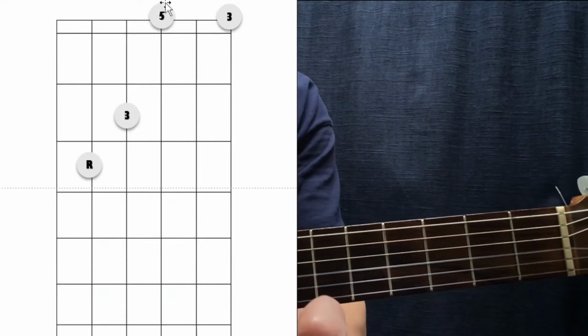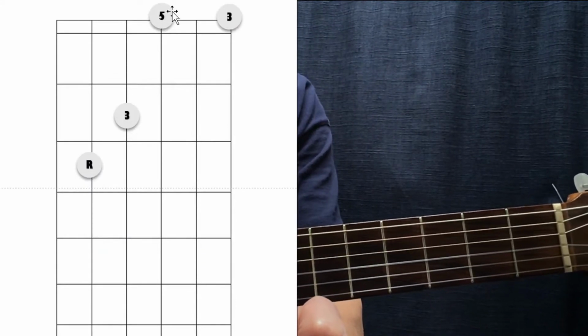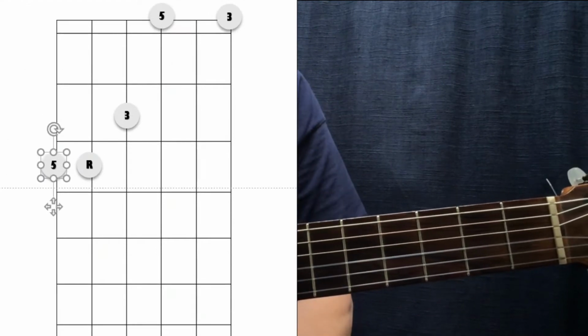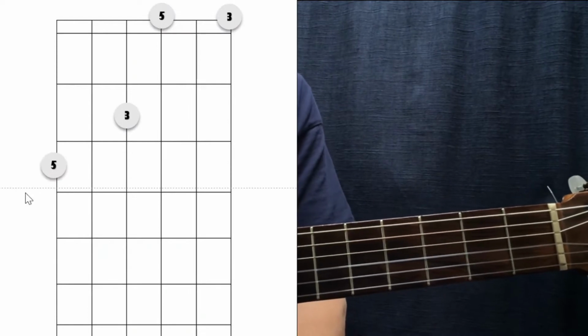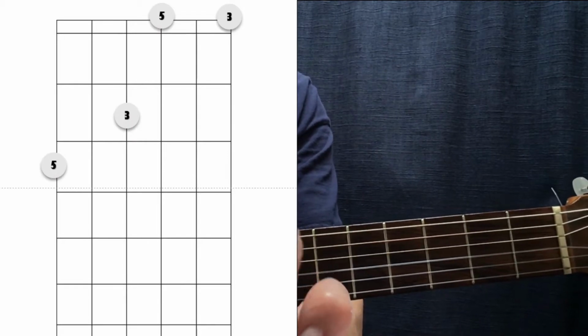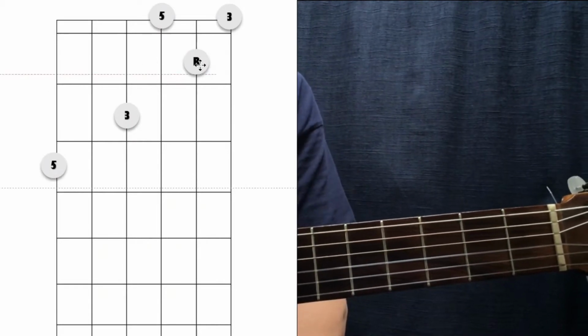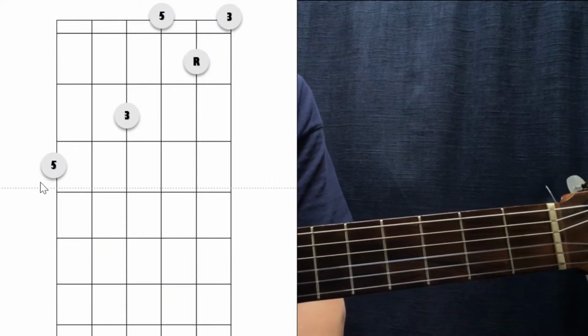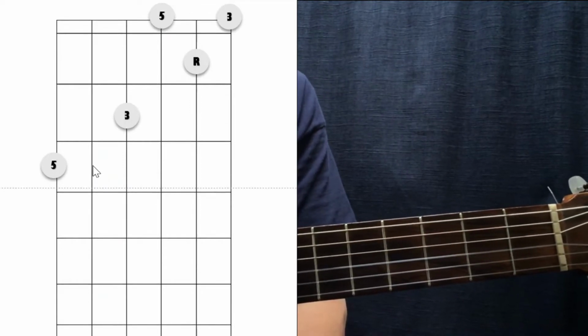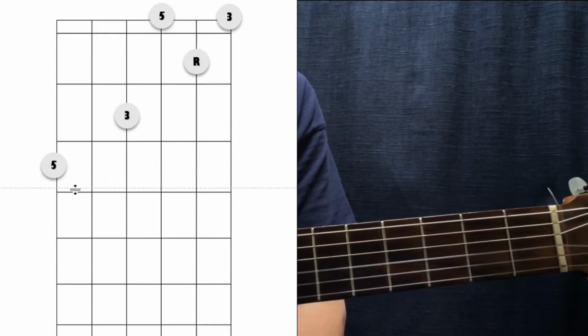Now, if I play this note here, the fifth, I still have, sorry, let me put the root note back here, okay? So this chord here is still a C major, although I have removed the root that was here. This does not change the nature of the chord. It is still a C major chord.